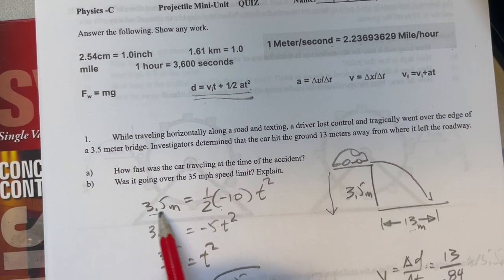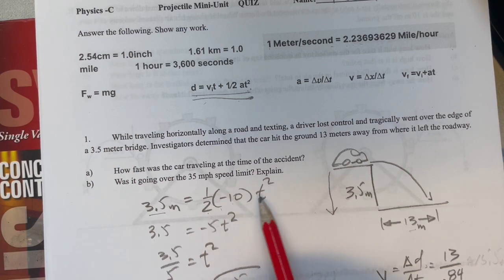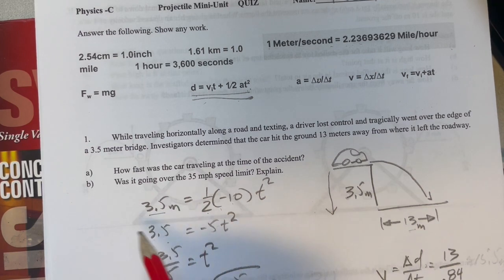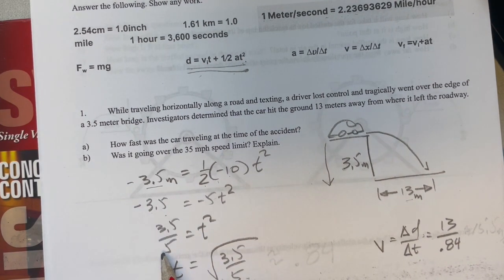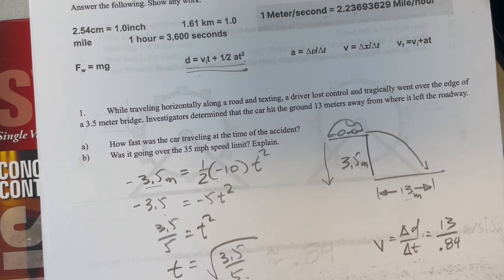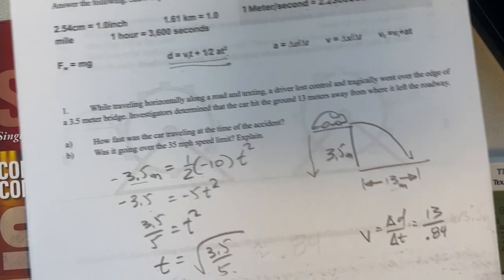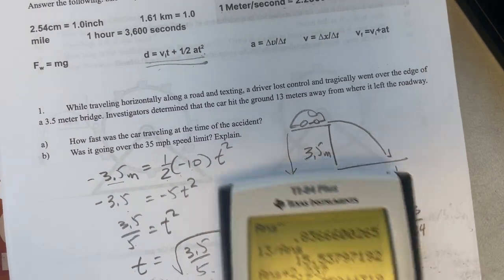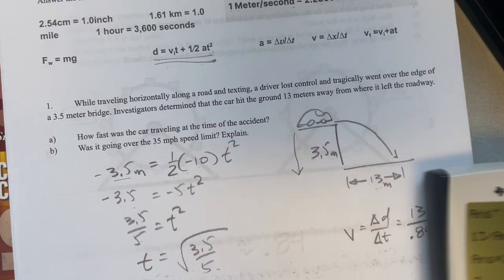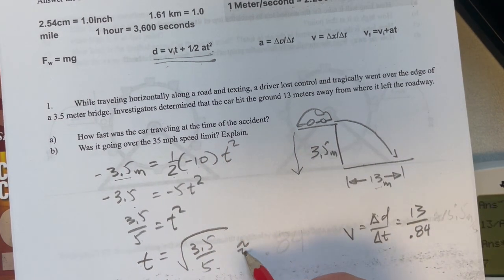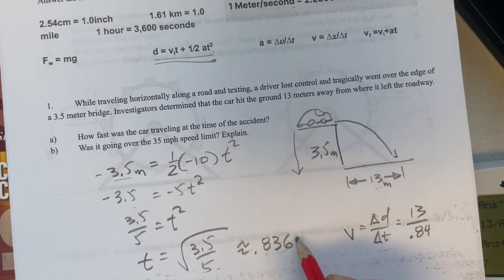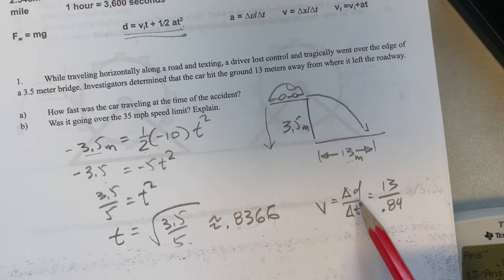So if we plug in the distance that it fell, and then 1/2 at squared, we can then divide both sides by -5. In this case, it's fallen down -3.5 meters. I then get 3.5 divided by 5, that's 0.7. The square root of 0.7, I punched into the calculator here, is 0.8366. So t is approximately 0.8366 seconds.